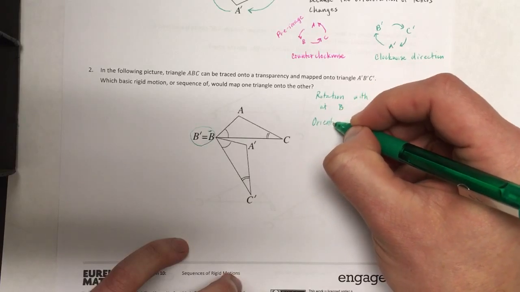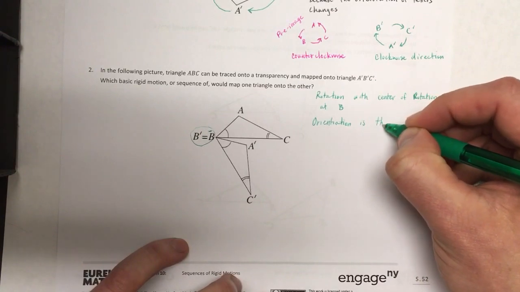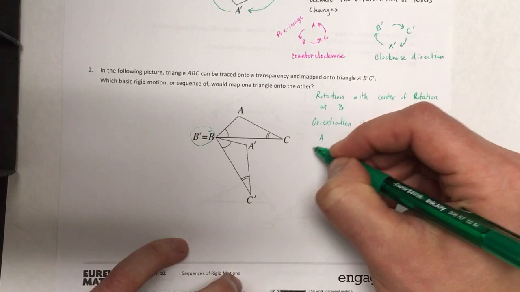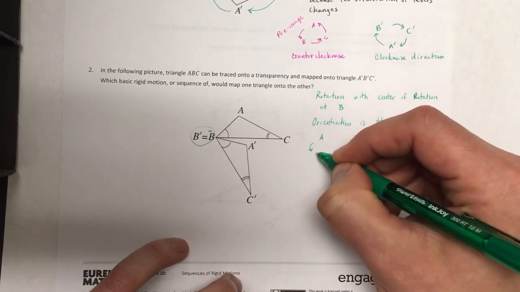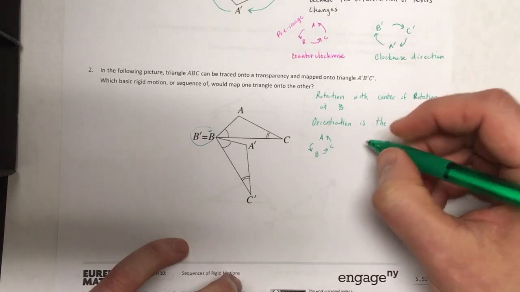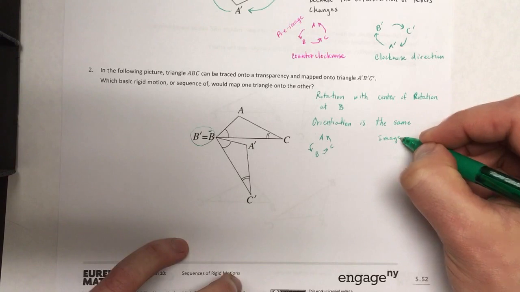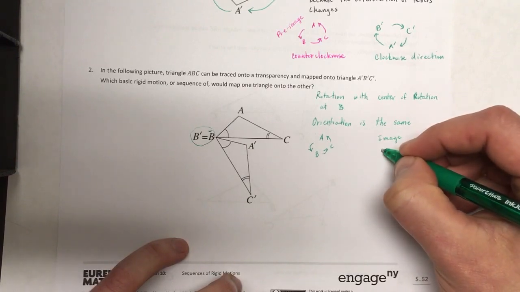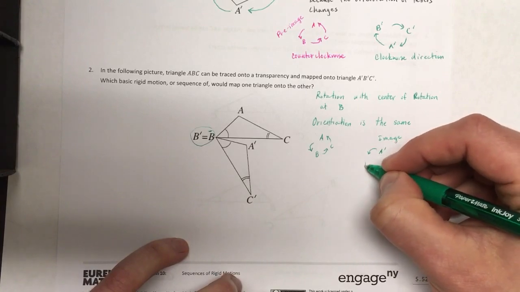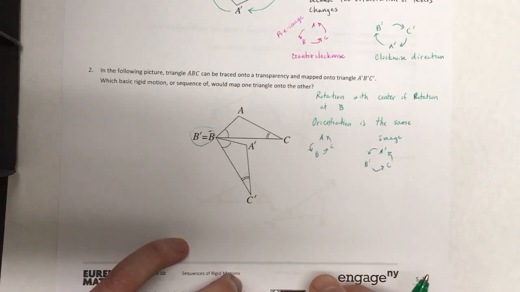You know that the orientation is the same. And so if I'm looking at this, A goes counterclockwise to B, which goes counterclockwise to C, which goes back to A. And also in the image, we have A prime over here, but A prime goes counterclockwise to B prime, which goes counterclockwise to C prime, which goes back to A prime.